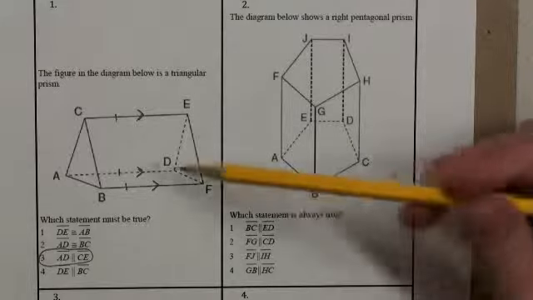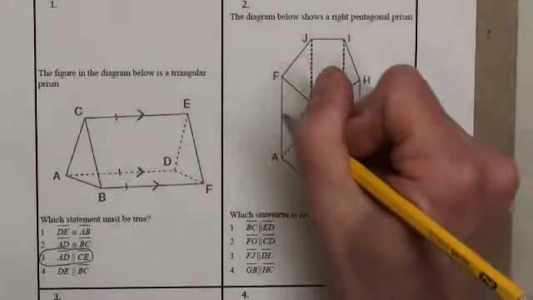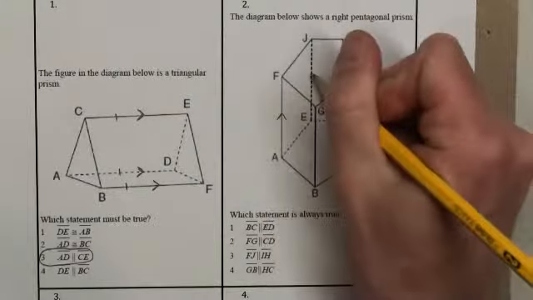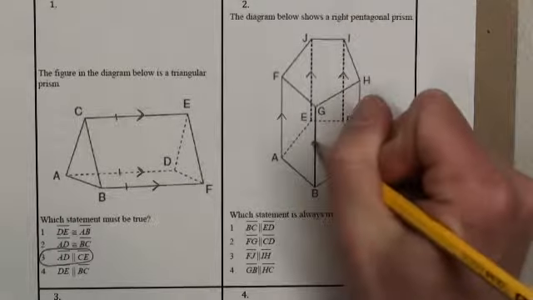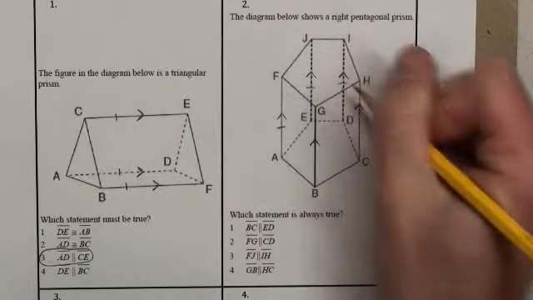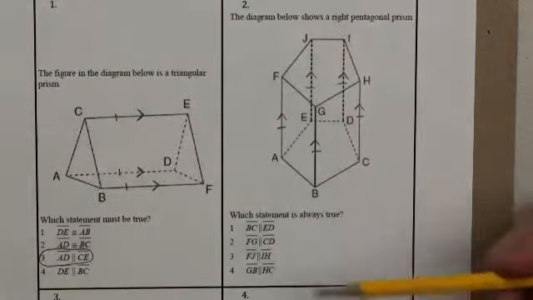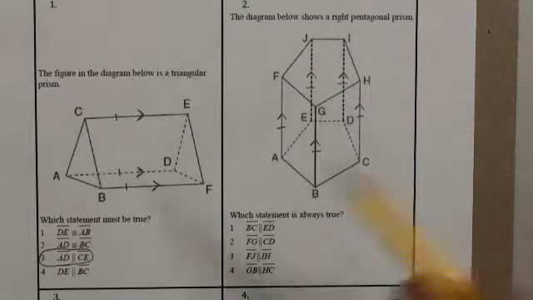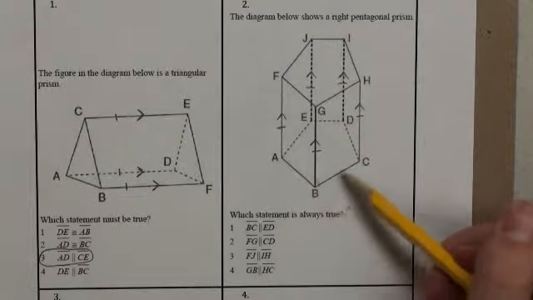You see, this is going to be another one of these type questions about the lateral edges. You see how they ask this a lot? Remember, these are the lateral edges, and we know that they're all parallel, and we also know that they're all congruent. So let's see if one of these choices has to do with that, because I can almost guarantee you it does. BC parallel to ED.